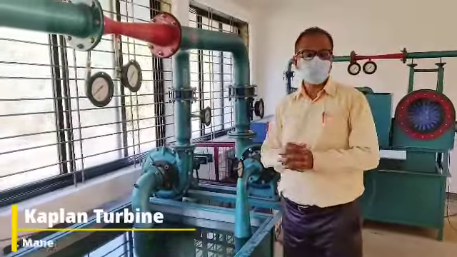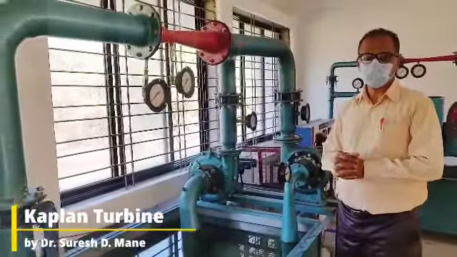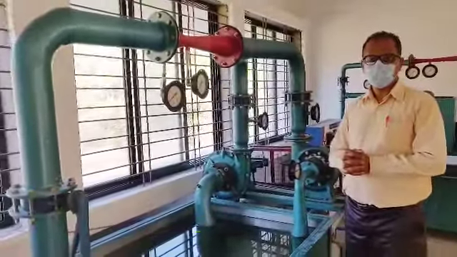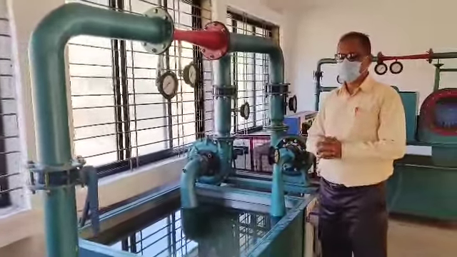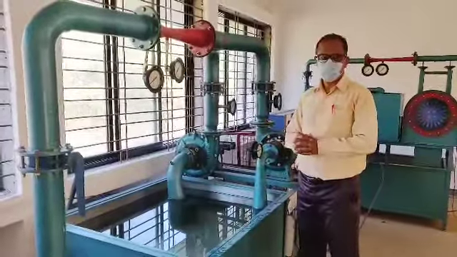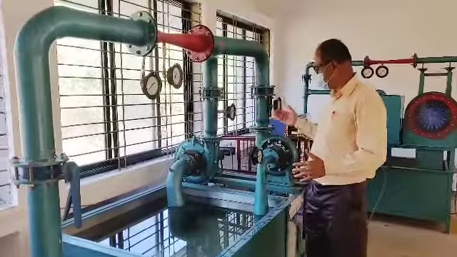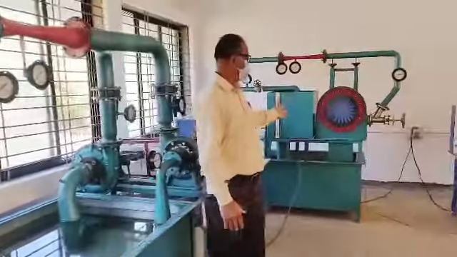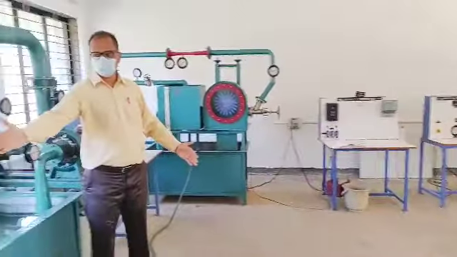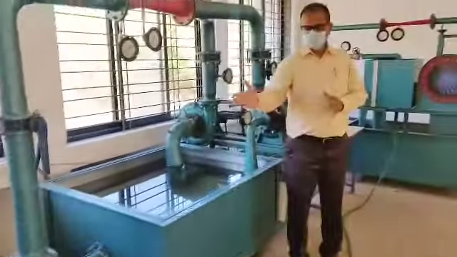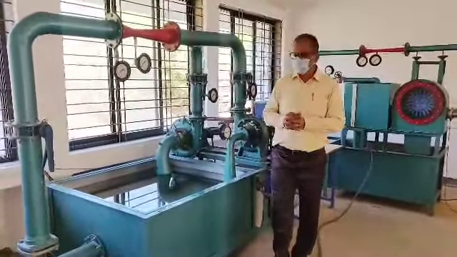Now we shall look at part B of fluid machines and machinery lab, that is 18 MEL 57. This part B consists of major applications like turbines: the Kaplan turbine, Francis turbine, Pelton turbine, and finding the efficiency of a pump or of an air compressor. So we have all 5 equipments. One by one we will study.